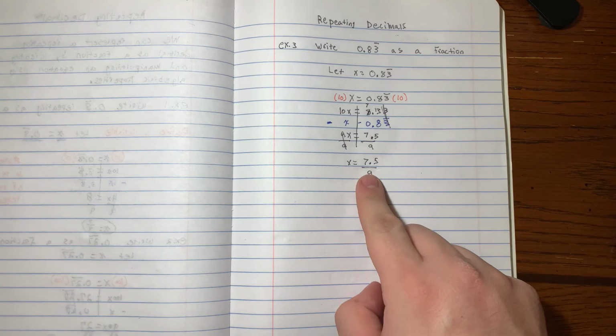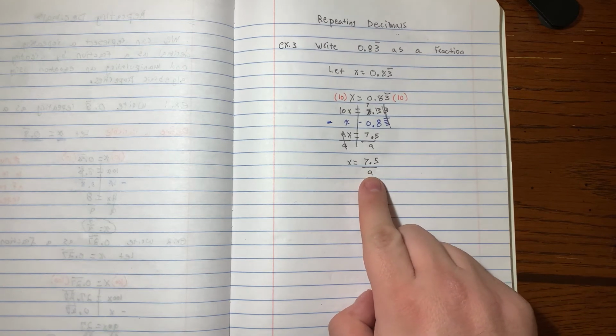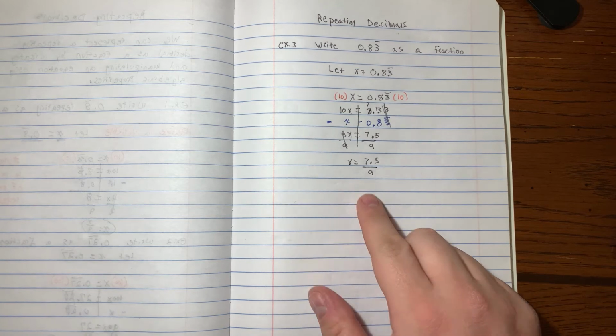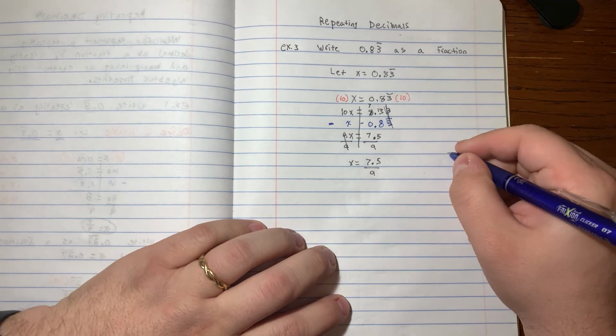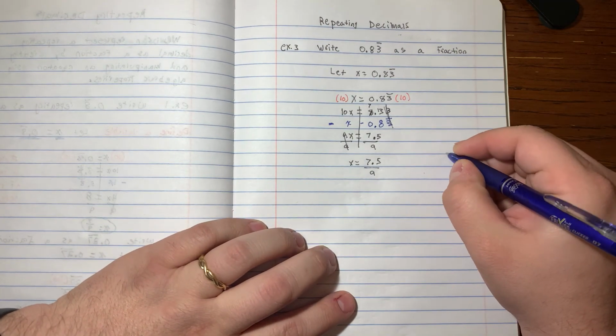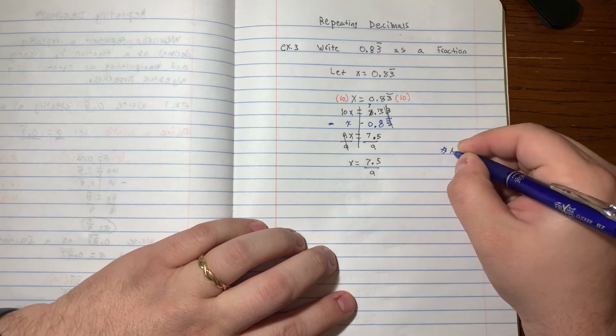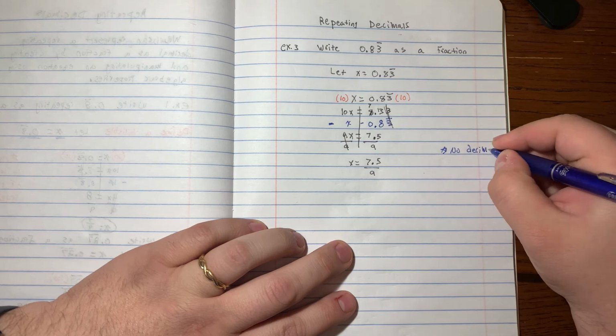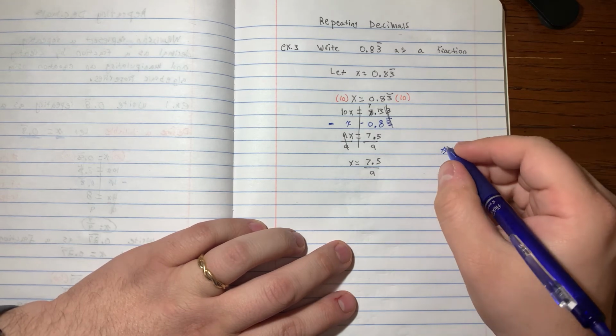This, while technically the correct answer, we don't like to put a decimal inside of a fraction. It's called a complex fraction. So just off to the right here, I want you to put a star that says no decimals inside of a fraction.